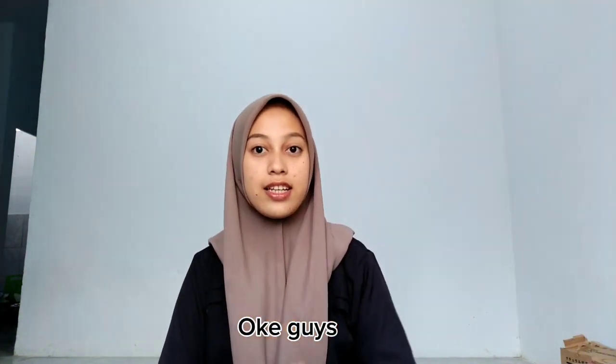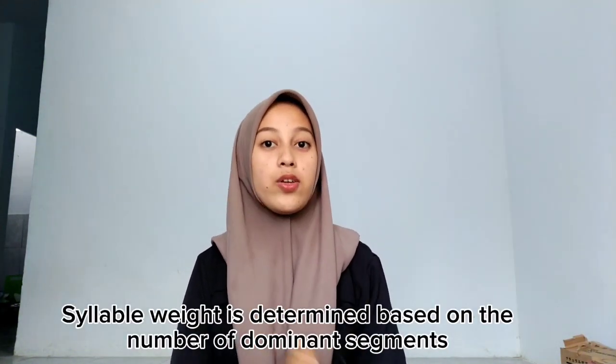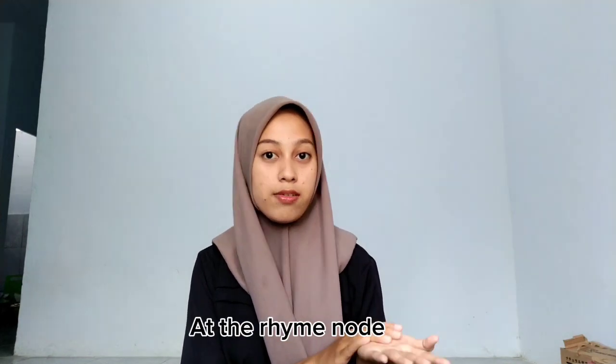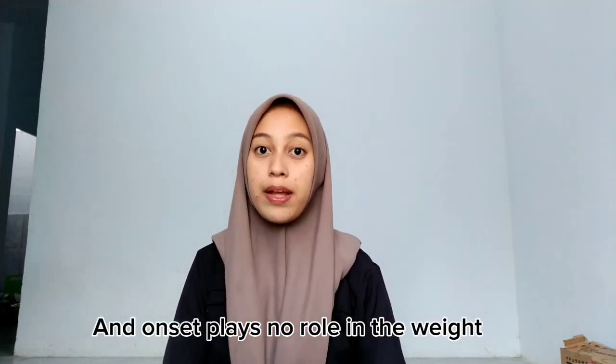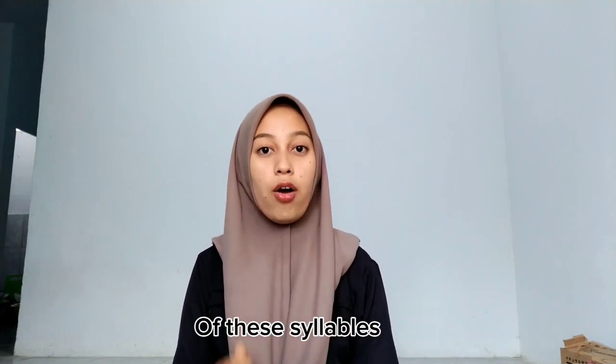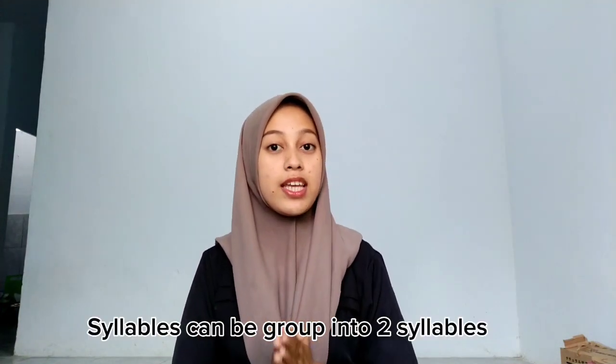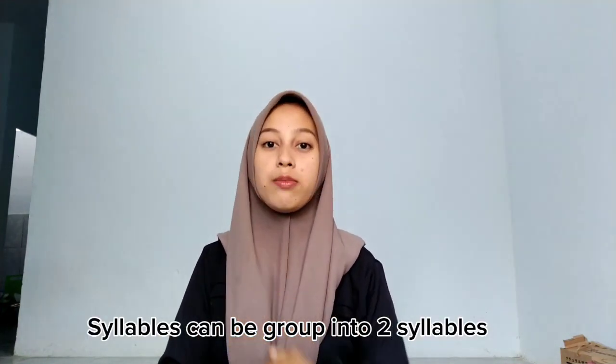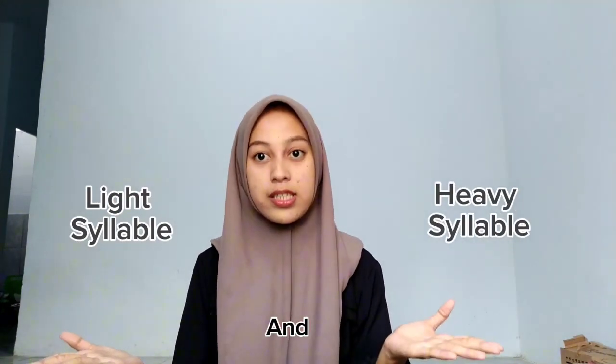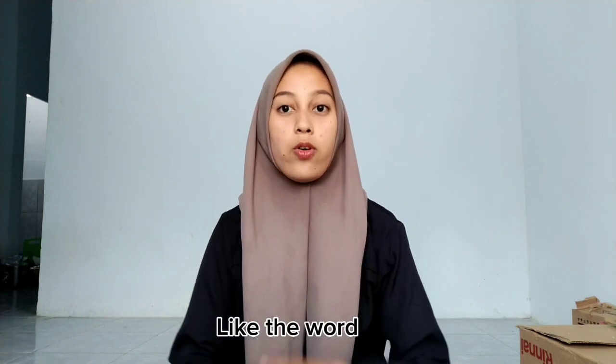Okay guys, syllable weight is determined based on the number of dominant segments in the rhyme, and the onset plays no role in the weight of the syllable. Meanwhile, based on their weight, syllables can be grouped into two types, namely light syllables and heavy syllables. Like the word the.